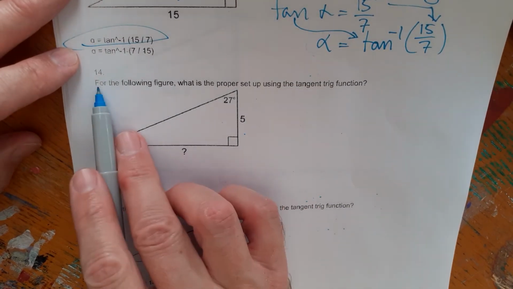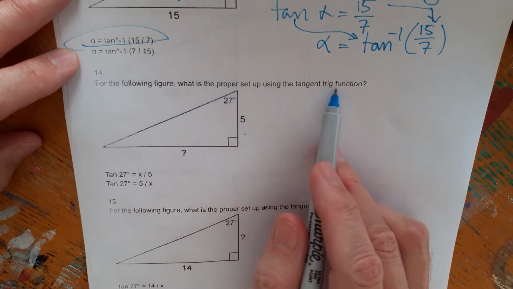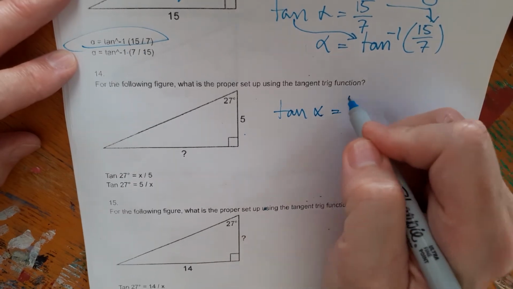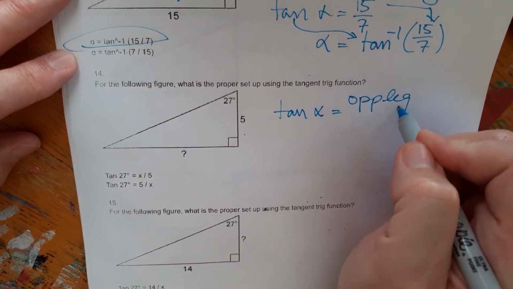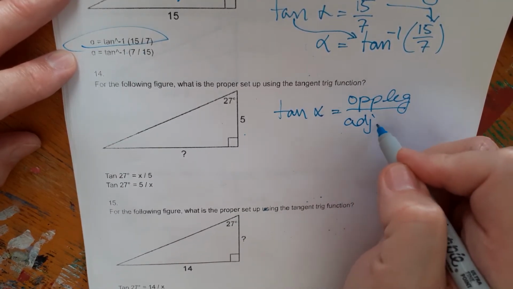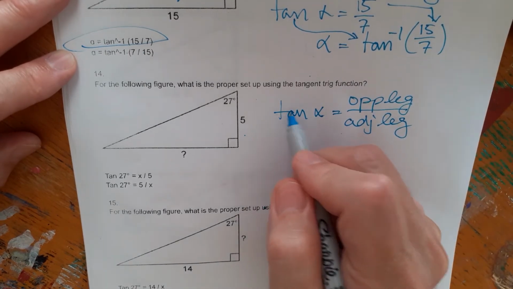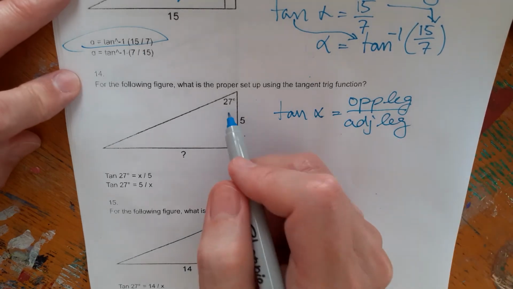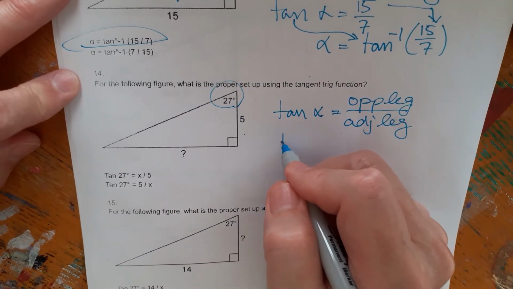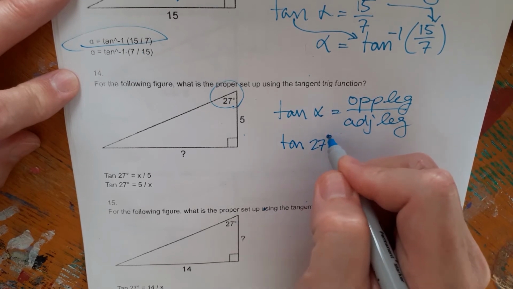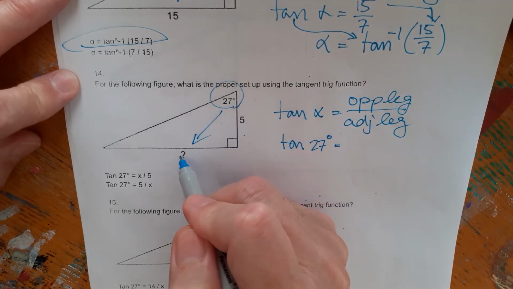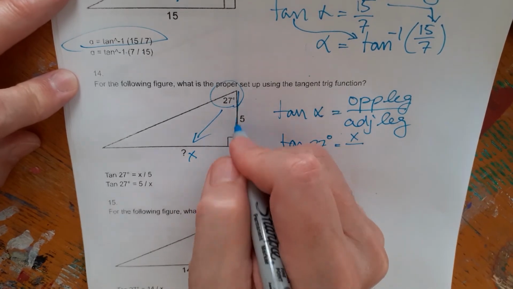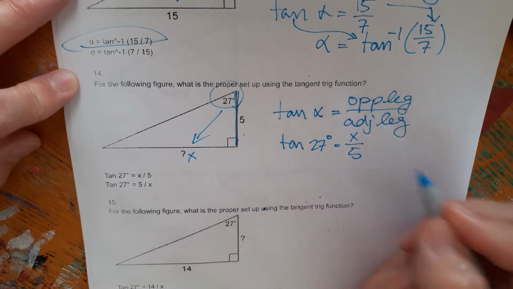For the following figure, what is the proper setup using the tangent trig function? Here we go again. Tangent alpha equals op leg over adj leg. And I hope in here you can see Toa, T-O-A, as part of Sohcahtoa. So tangent, in this case, we have the angle, so tangent 27 degrees. I'm going to put that in. Now, we don't know what the op leg is, so we're going to call this x. The op leg goes x. We do a fraction bar. The adj leg is right here, 5, so that goes in here.